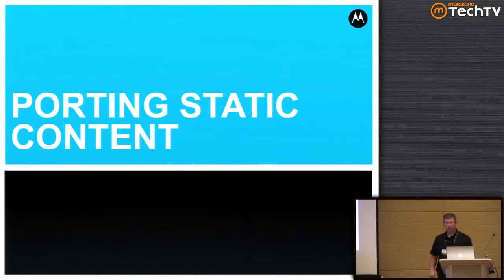Okay, so let's talk first about porting static content. Again, we talked about one scenario being that we just have static content, HTML pages, JavaScript, CSS. So let's talk about that scenario first off.